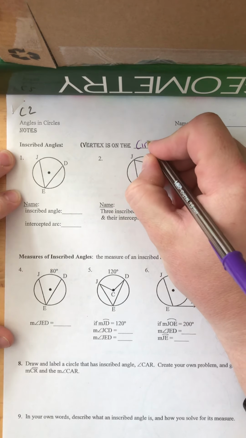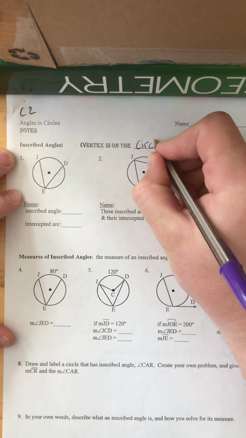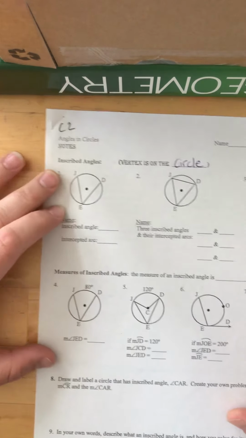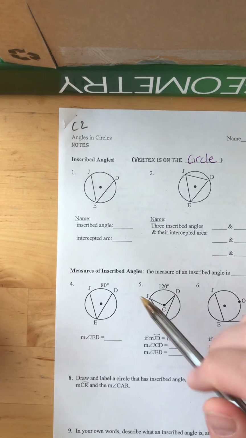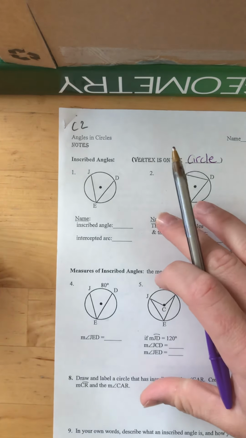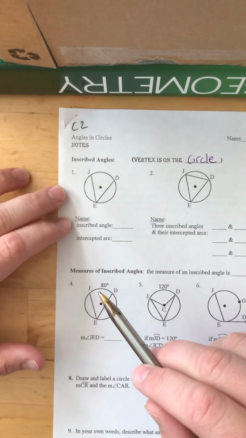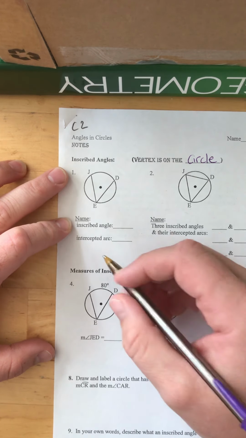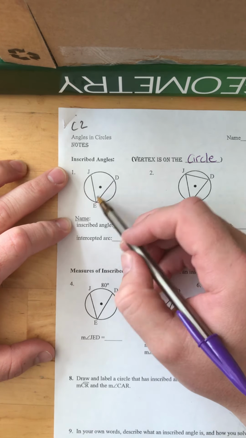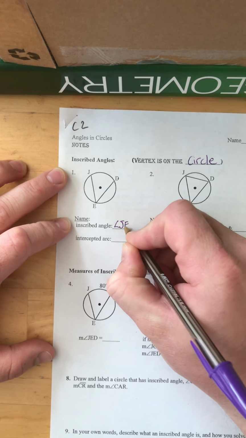Again, inscribed, the angle itself, the vertex, is on the circle. So example 1 here would be an example of an inscribed angle. We're also going to be reviewing central angles as we go through this, but just stay with me till we get there, okay? So here, our name of our inscribed angle, again, we're using the 3-letter naming method. So JED would be the angle we're talking about, angle JED.